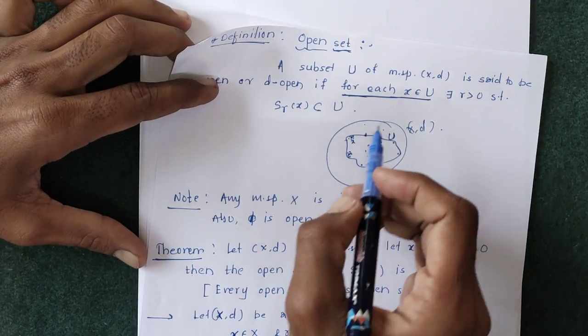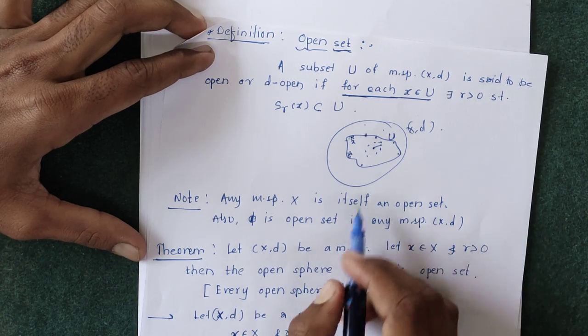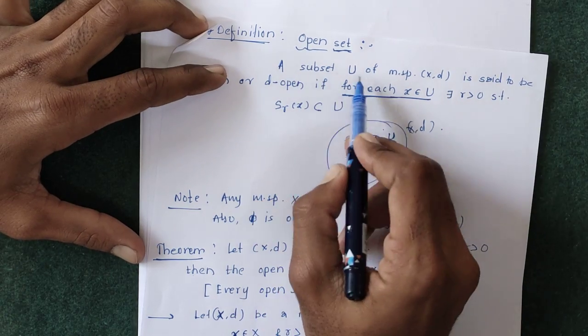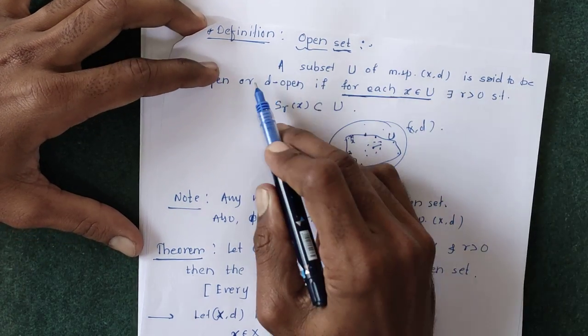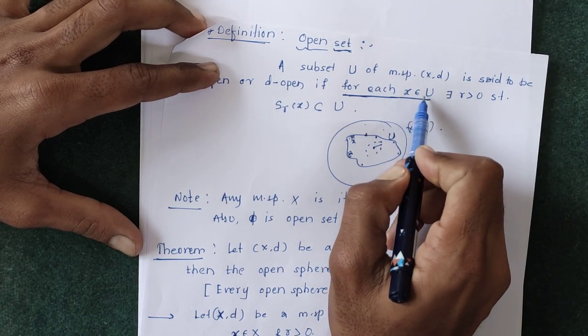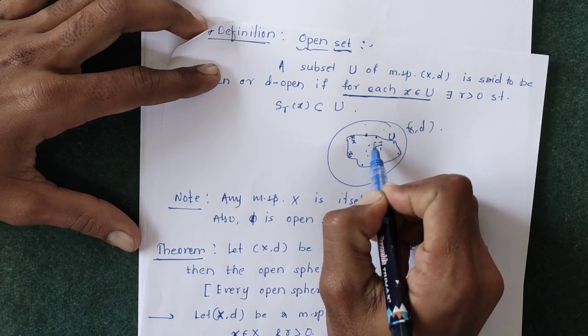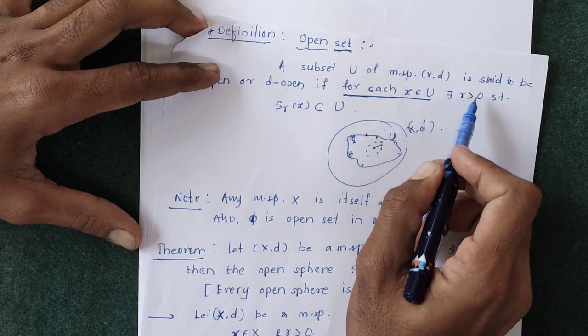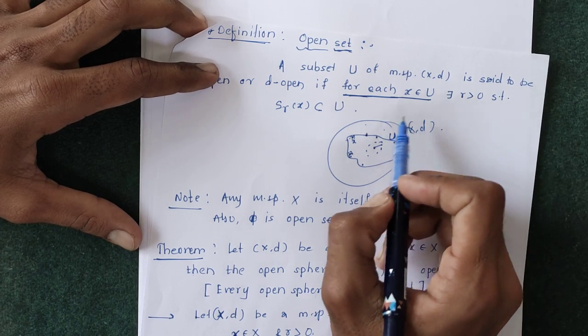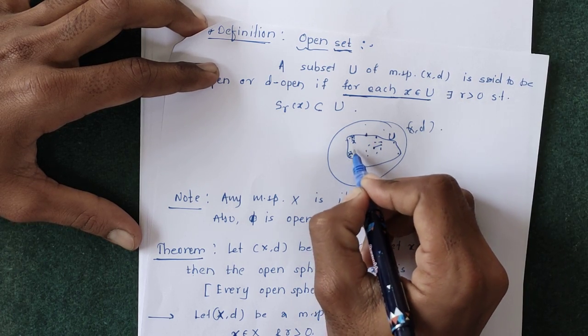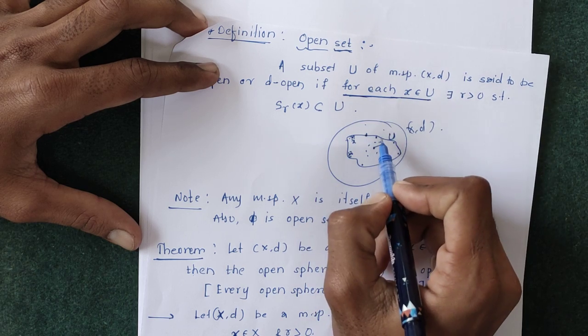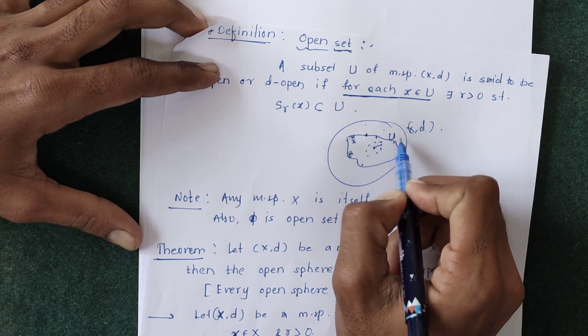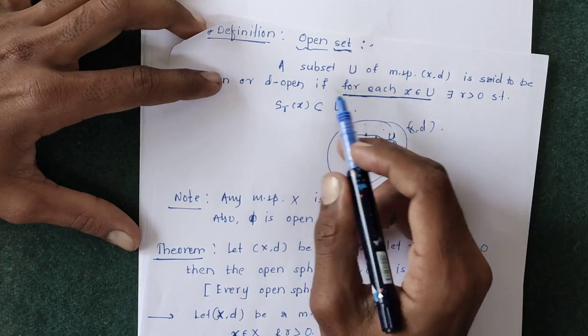To prove that S_r(x) is an open set, we have to use the definition. A subset U of a metric space is said to be open if for each x belongs to U, that is, for every element of that set U, there must be some radius greater than 0 such that S_r(x) centered at that x is contained in U. That is, U must contain that open sphere.